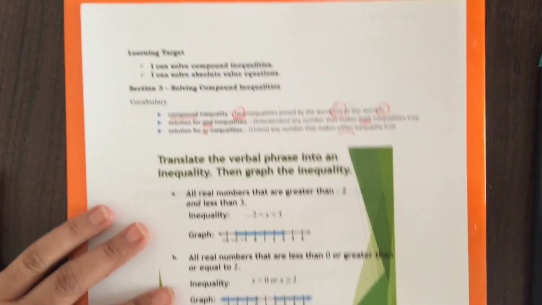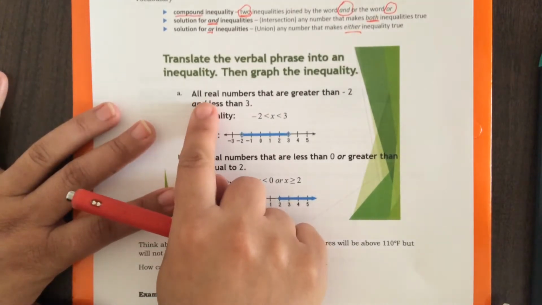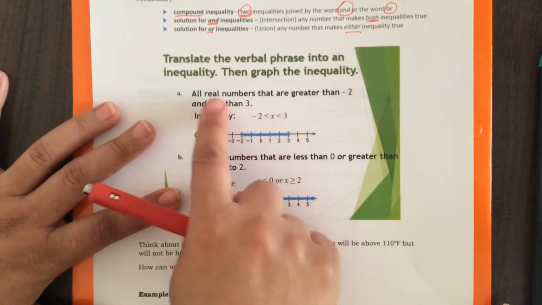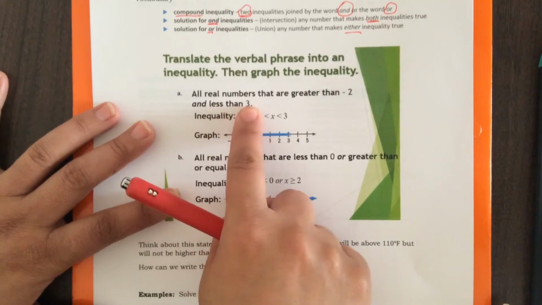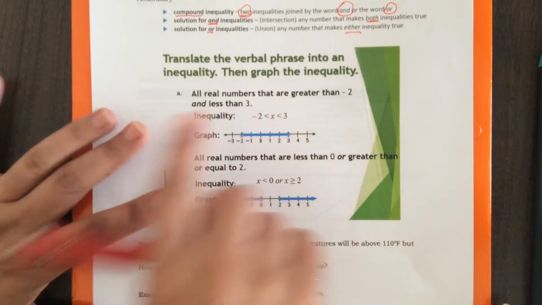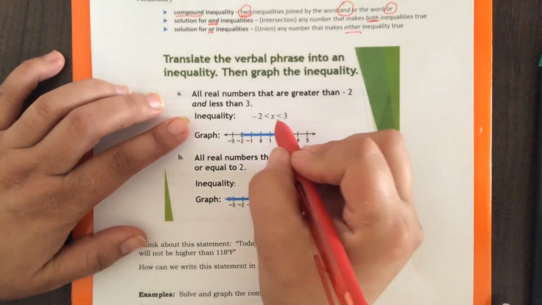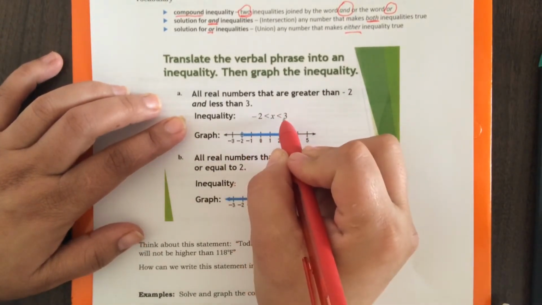So let's take a look at these phrases, and we're going to convert them into a math inequality. All real numbers that are greater than -2 and less than 3. So that means, what are all those numbers that are in between -2 and 3? So x is in between -2 and 3.